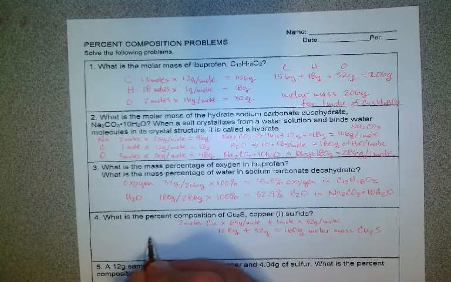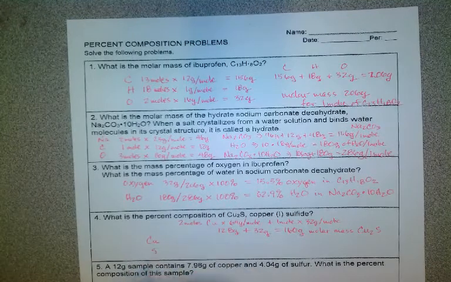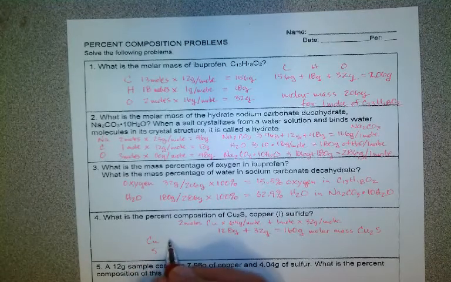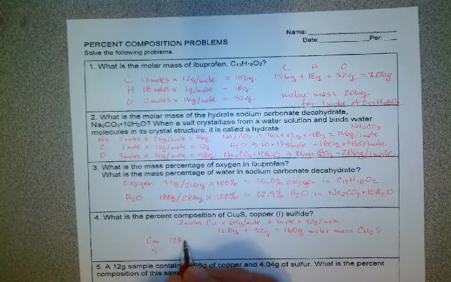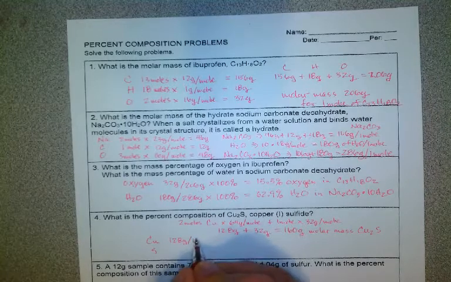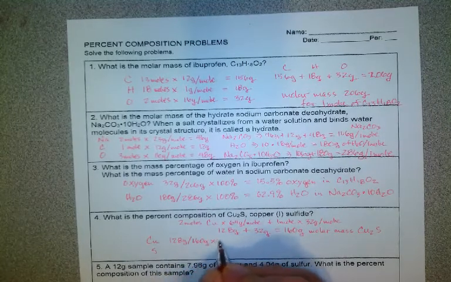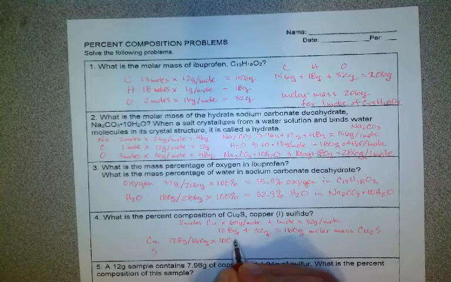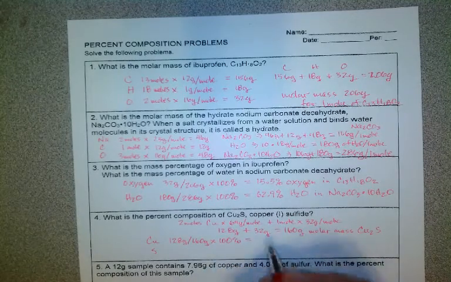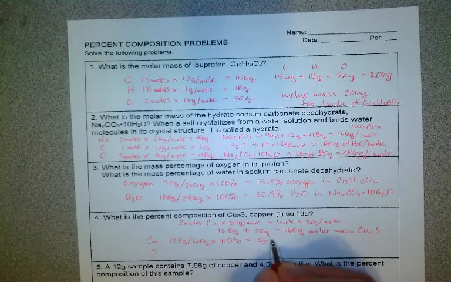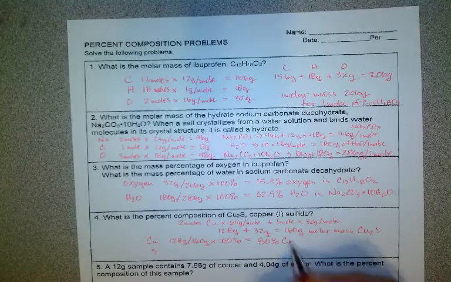So now we have the total, and we can find each of the percent compositions. So let's do the copper first, and then the sulfur. Copper, 128 grams divided by the 160 times 100%, and we have 80% copper.